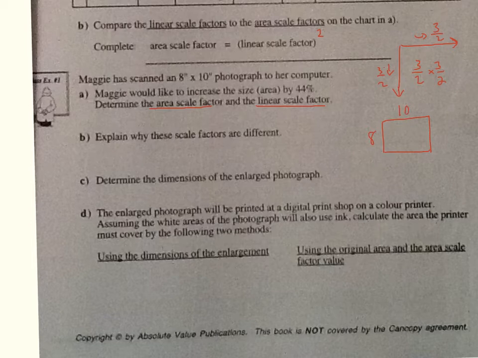Now each one of these dimensions is going to get multiplied by a scale factor of increasing by 44%. So it's going to get multiplied by 1.44. So that's 100% of the original plus 44%. And this will also get multiplied by 1.44. So 10 times 1.44 is going to give us 14.4 by 8 times 1.44 is 11.52. So that's the new dimensions. So the linear scale factor is going to be 1.44.